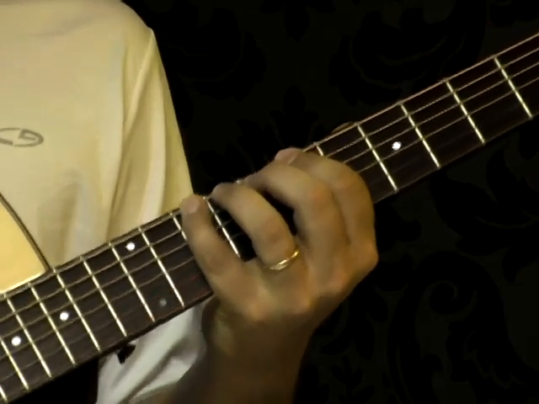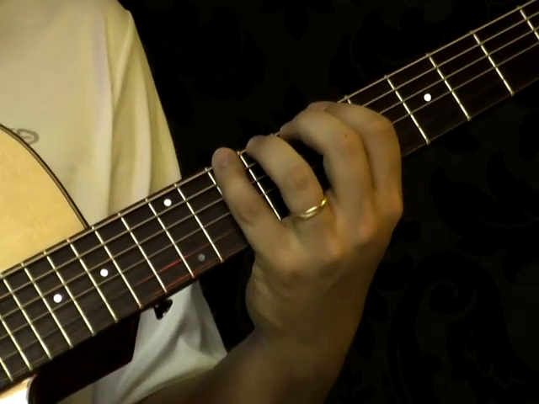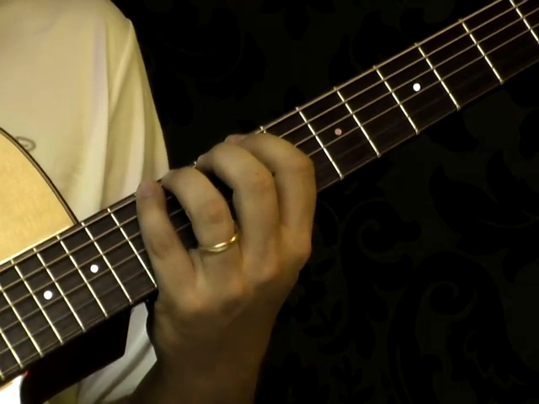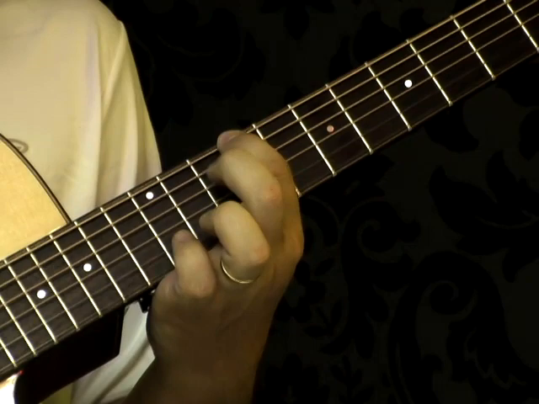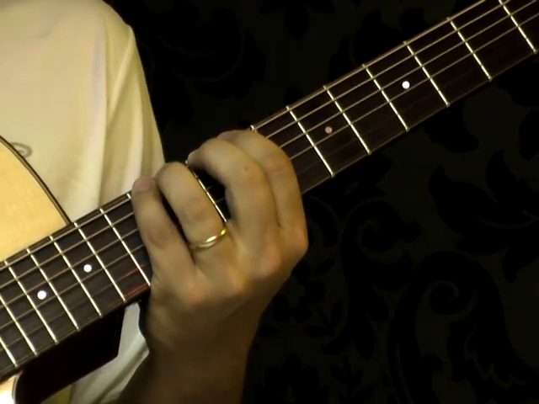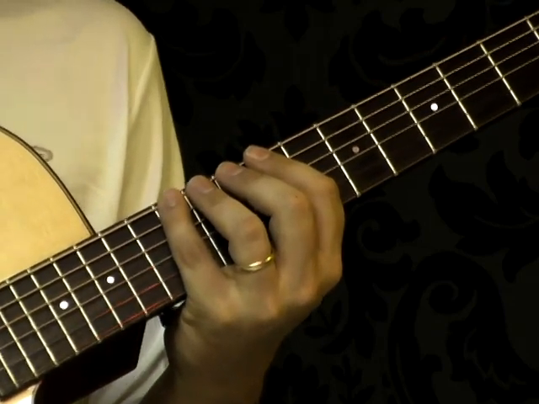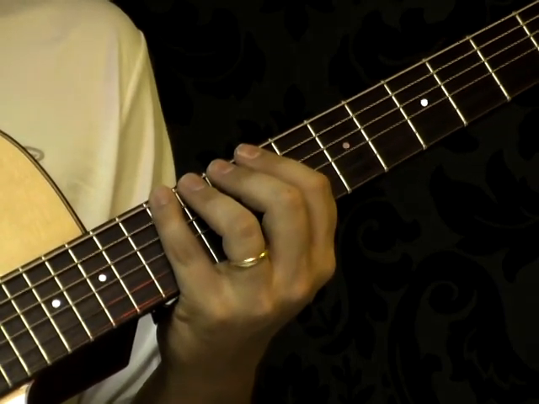Okay, now here we go. We're going to do the final scale. So this time we're shifting up, and we're going to cover the frets between 9, 10, 11, and 12. This is the final blues scale. This is blues scale 5. After this, you know all 5 scales.